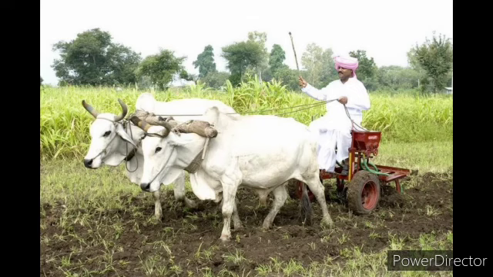The animals are also used for plowing the field. Plowing means loosening the soil of the field before we start the seeding process.